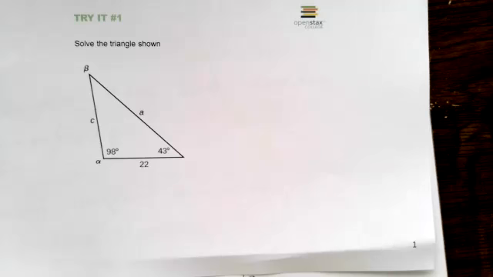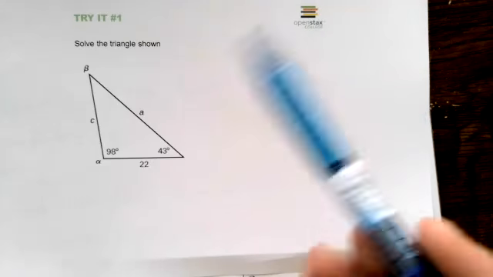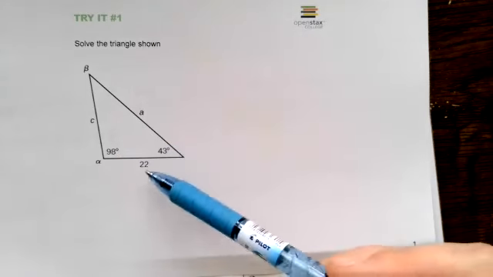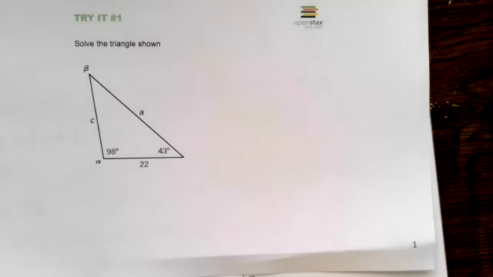And I invite you to try and solve another triangle by yourself. Again, we have 2 angles, 98 degrees and 43 degrees. And we have a side of 22 units. So go ahead and try it. And pause here if you have to.